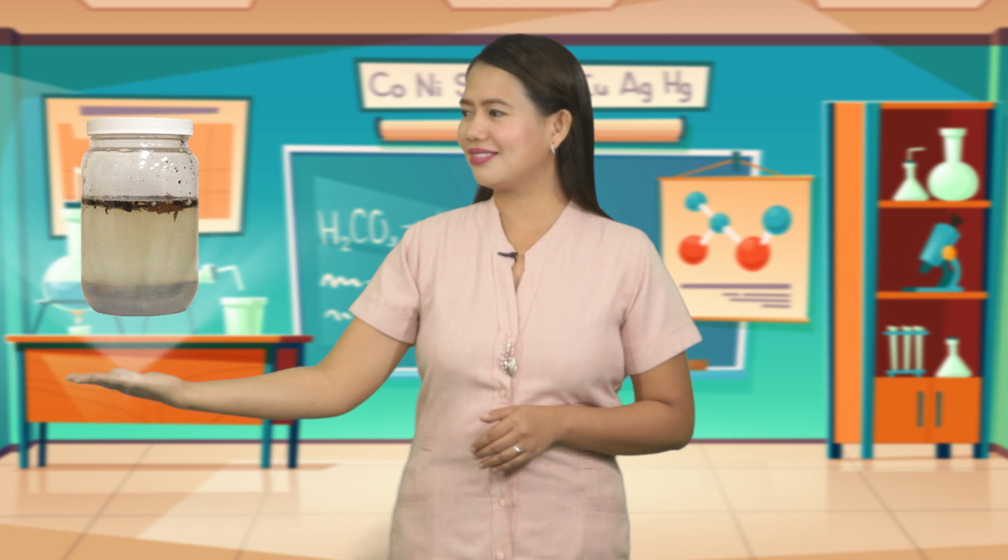Have you noticed that some solids do not dissolve when mixed with water? Also, have you ever wondered why some particles in a mixture are not evenly distributed all throughout? Kids, let's try to discover that today. All set? Let's start with this activity.